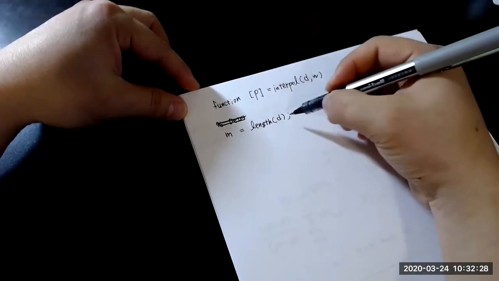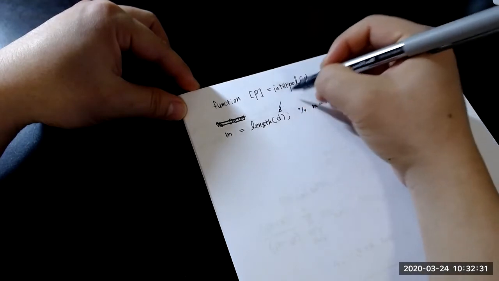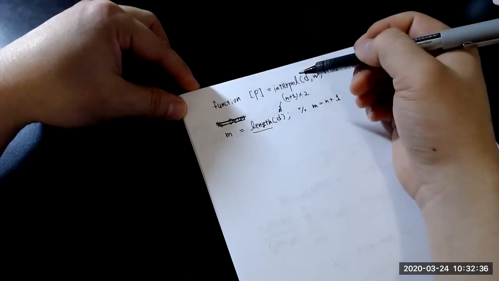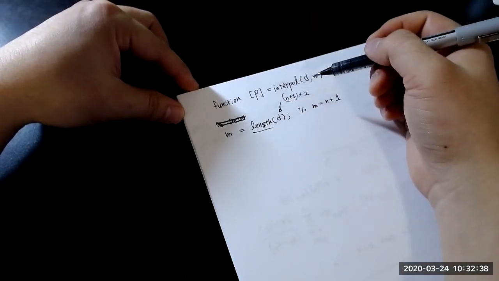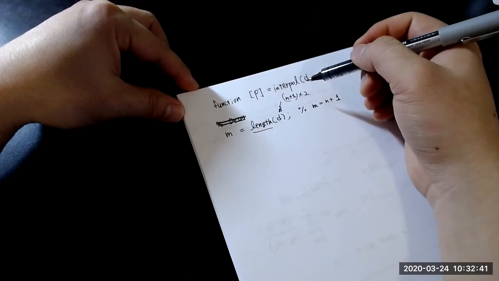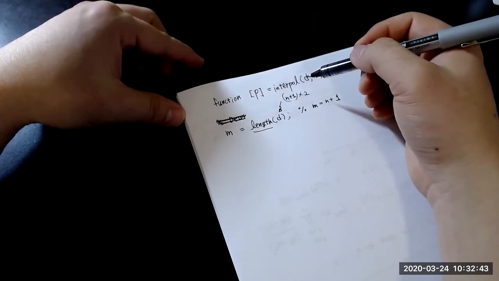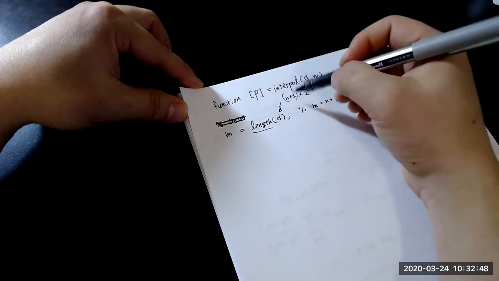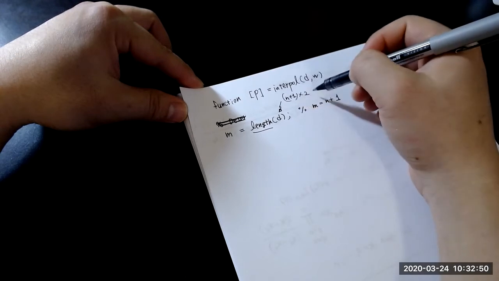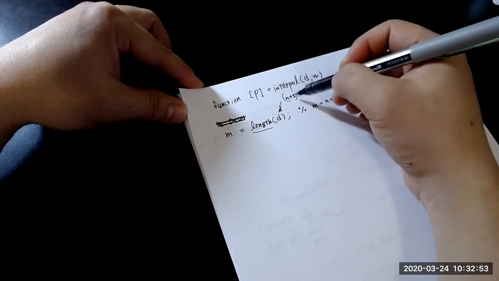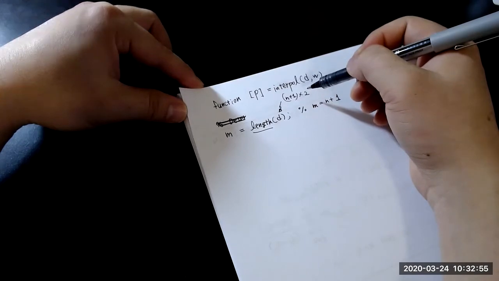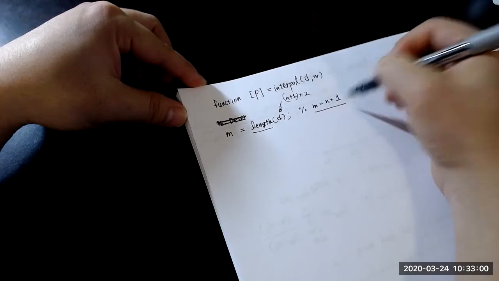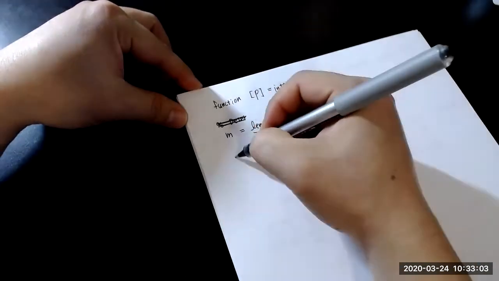Since d is an m plus 1 by 2 matrix, the length command returns the bigger of the number of rows and columns. Since m plus 1 must be greater than 2, normally m is m plus 1. And L is the length of W.